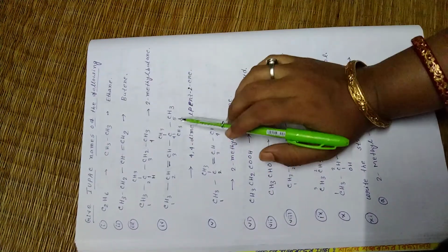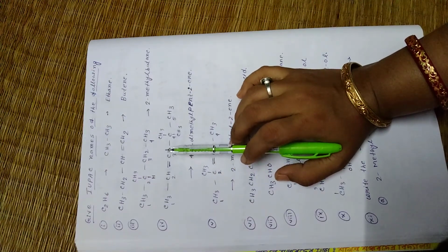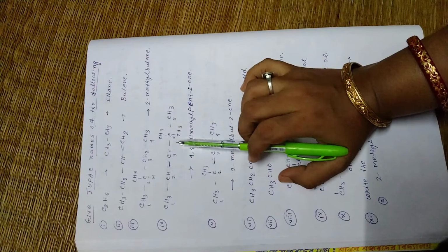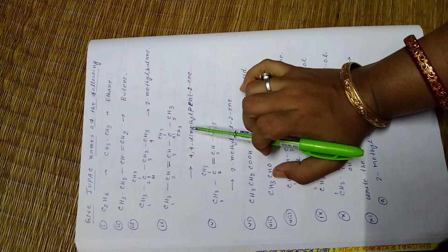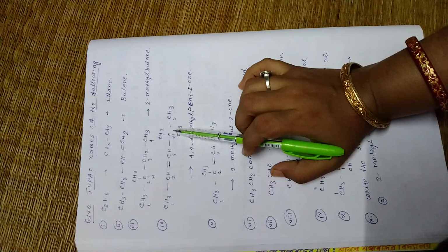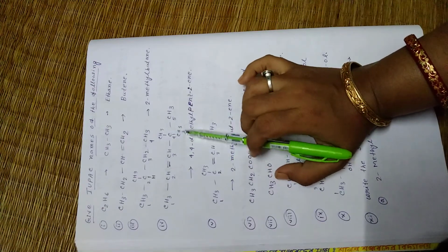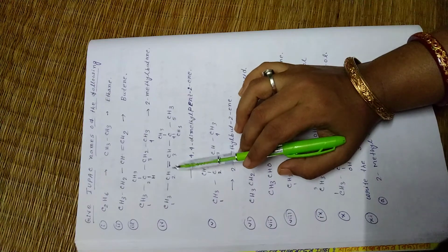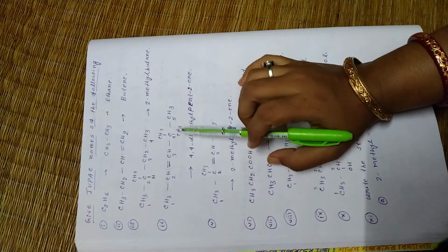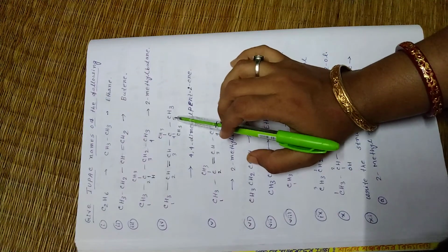In this example we can see that there is a double bond, so this is a substituted alkene. In case of a double or triple bond and also a substituent, we must give priority to the double or triple bond, so we do not do the numbering from this side.